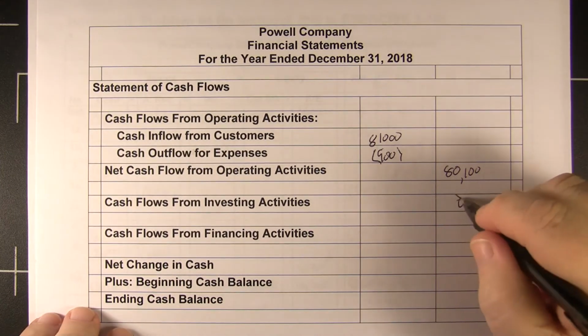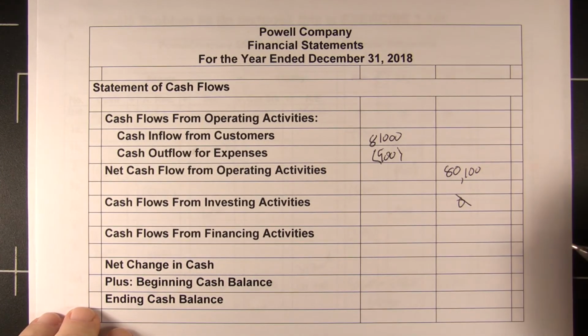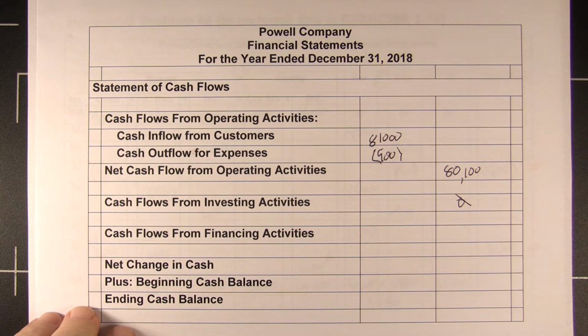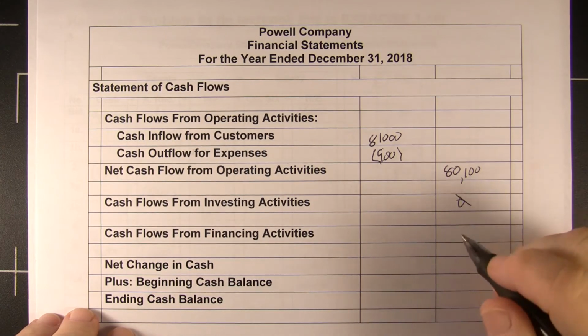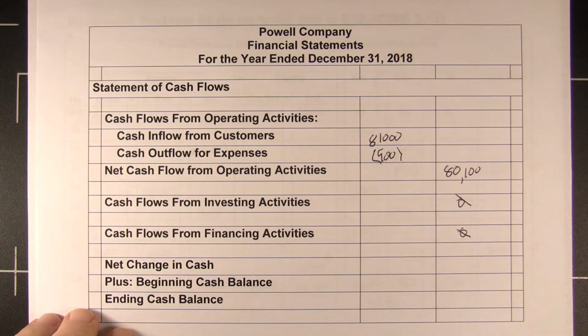So our total cash from operating activities was $80,100. We had no cash from investing activities, so we don't have anything to handle there. And when we look at our financing activities, we didn't sell any stock, we didn't take any mortgages, we didn't take any notes, we didn't sell any bonds. So we had no cash from financing activities.